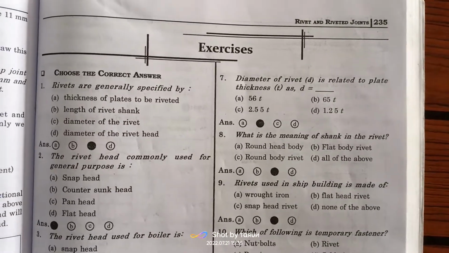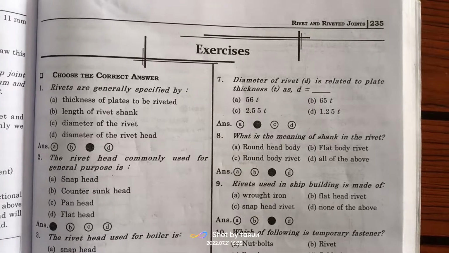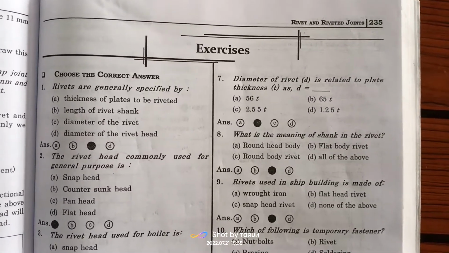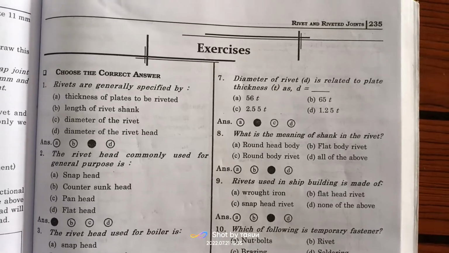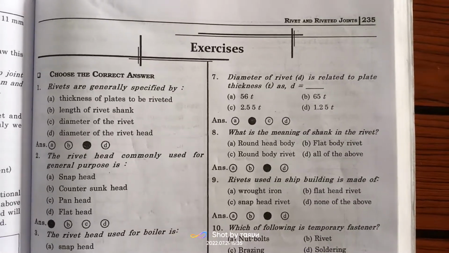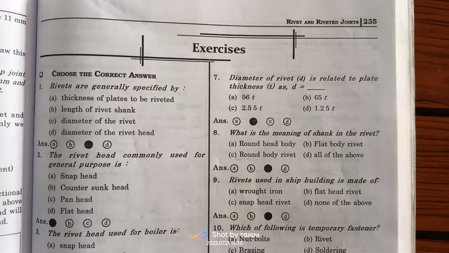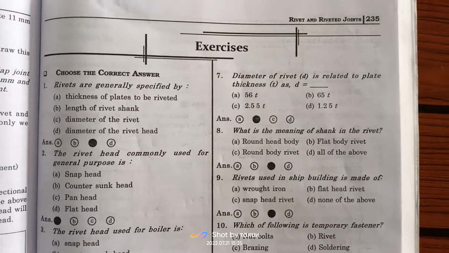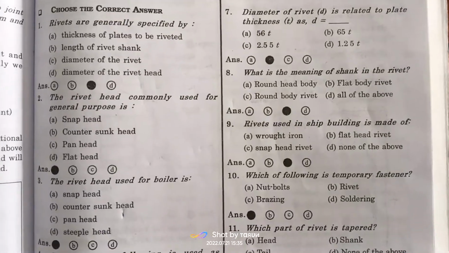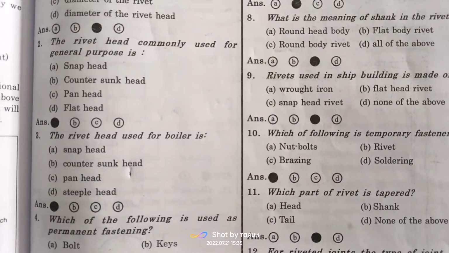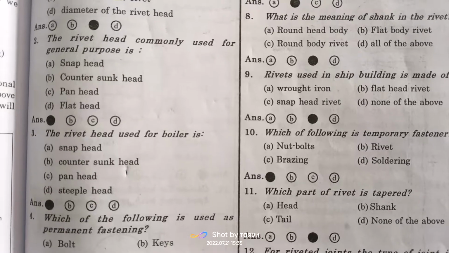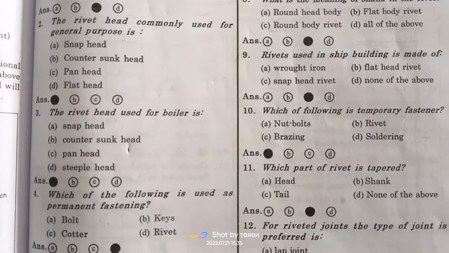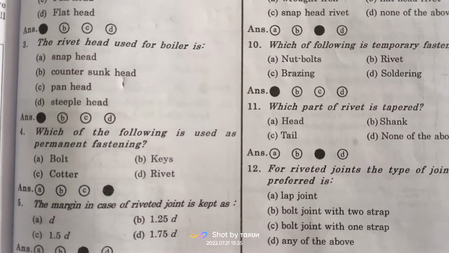Question 1. Rivets are generally specified by. When we go to the market, what we ask to the shopkeeper? Give me the rivet of this much diameter. So option C is correct. Diameter of the rivet. Question 2. The rivet head commonly used for the general purpose is. Snap head rivet is generally used. Question number 3. The rivet head used for the boiler is.